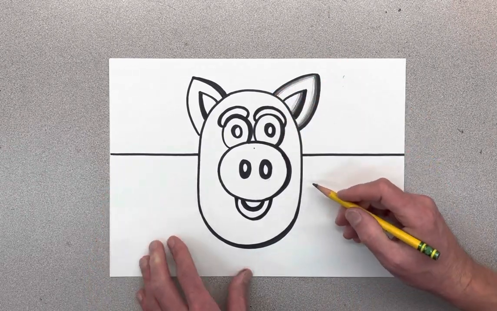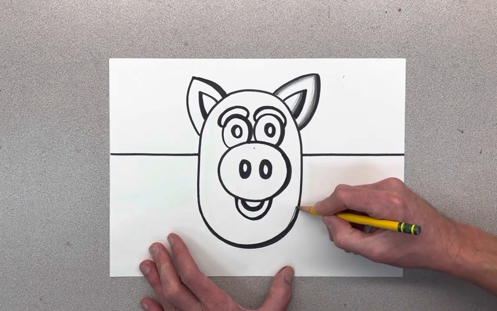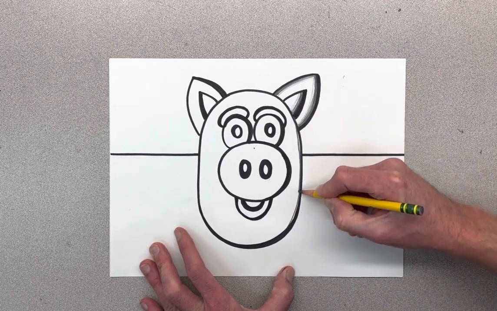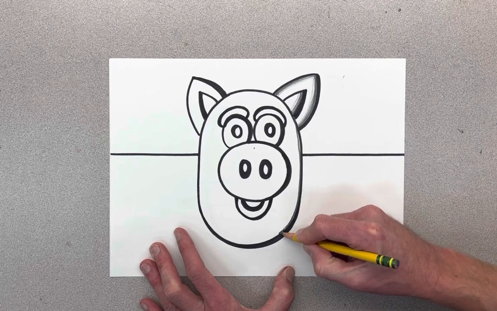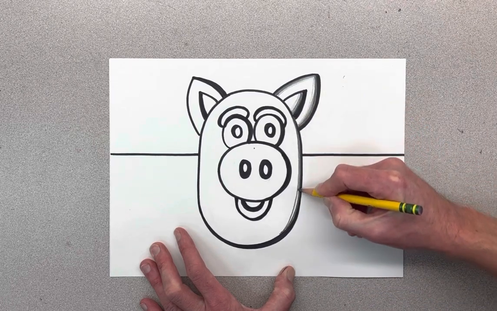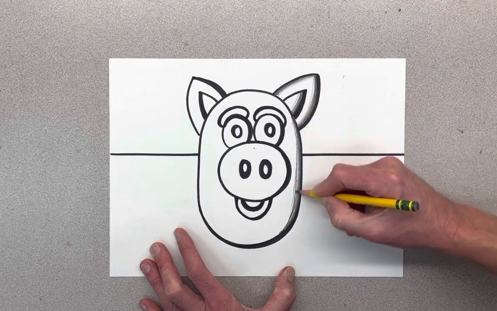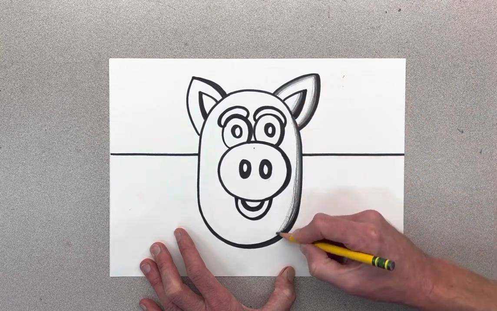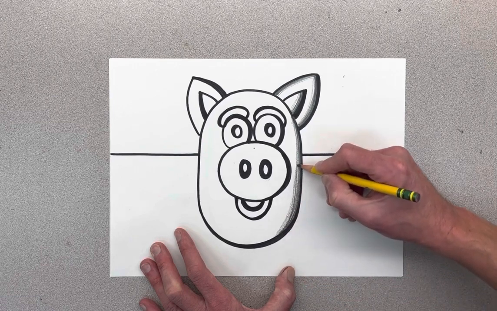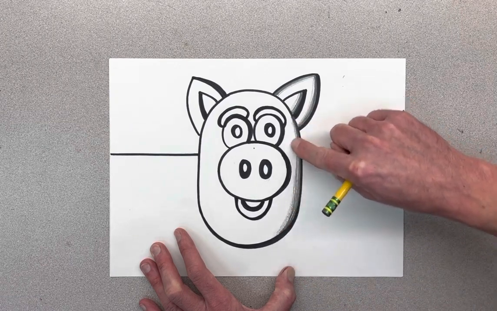It can get a little tricky on these lines that are more curved. So take your time. Black, gray, and then white. And then you can blend that in.